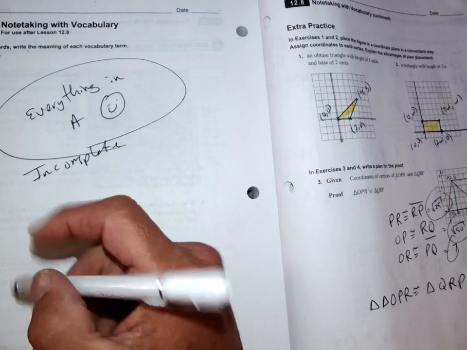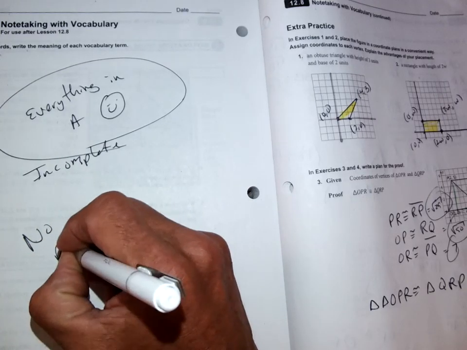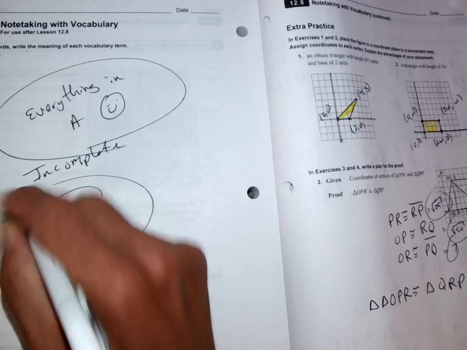Anyway, let's take a look at the homework. First of all, I want to write this down. On the test, there will be no proofs. None. Okay. So let's take a look at it.